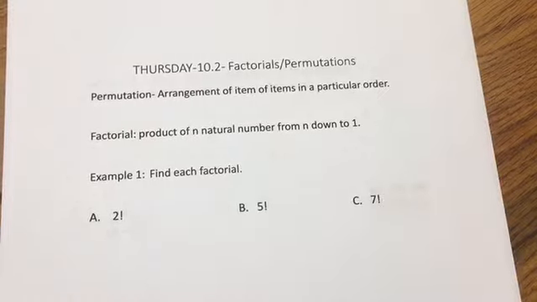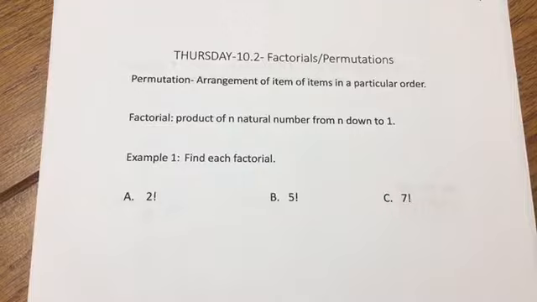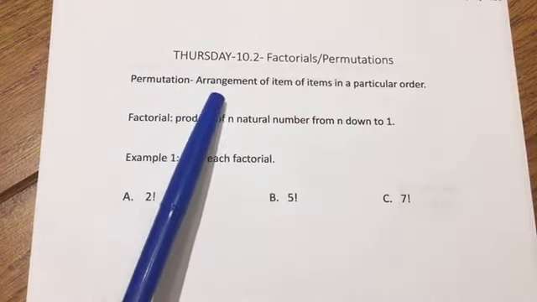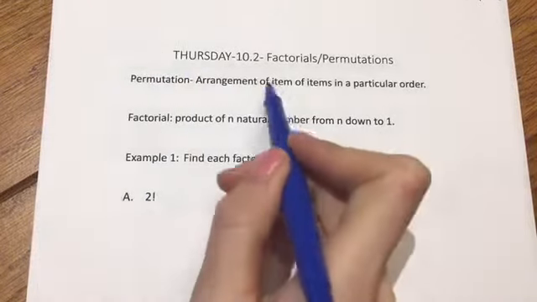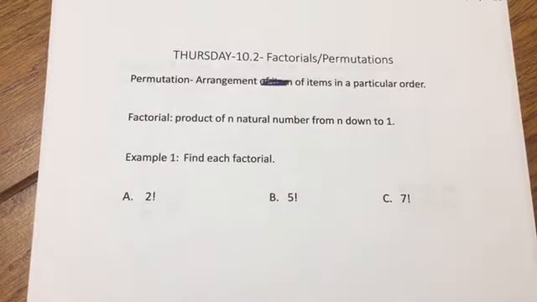All right, so we have made it to Thursday and we've made it to a new section finally, right? We are in 10.2 factorials and permutations. You can see the definition for permutation. It's an arrangement of items, sorry about the typo, of items in a particular order.